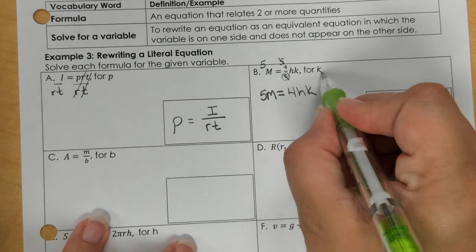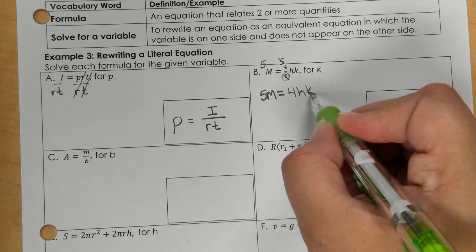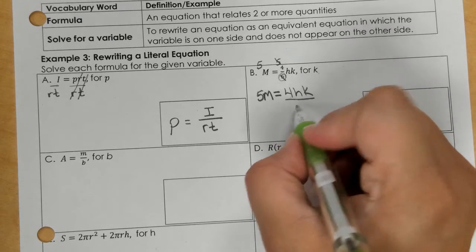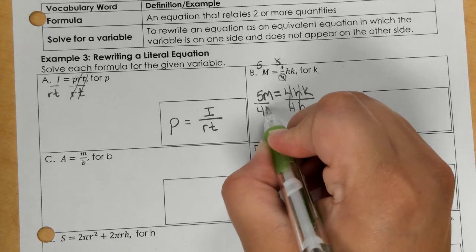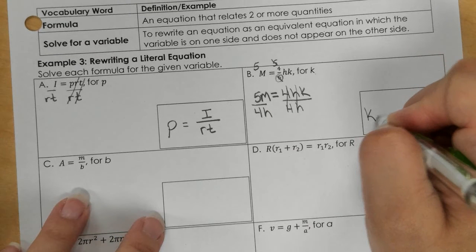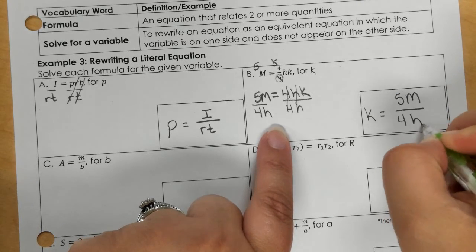But if my goal is to solve for k, then if I look next to k, I've got 4 times h times k. The opposite of multiply would be to divide by the 4h. So I would have k equals 5m over 4h.